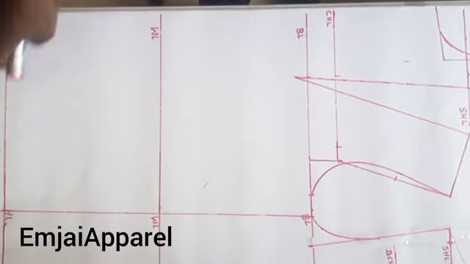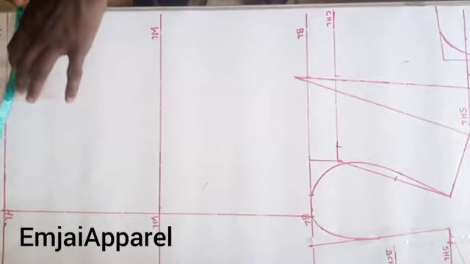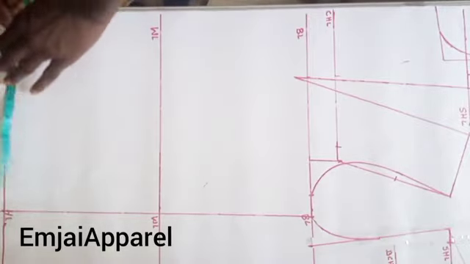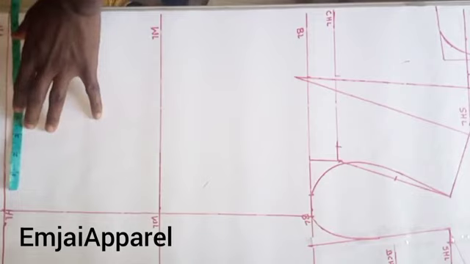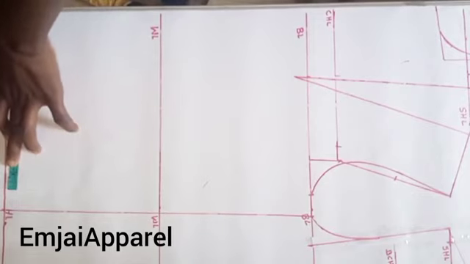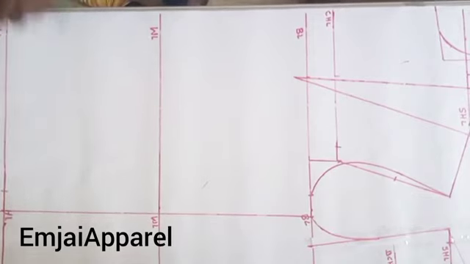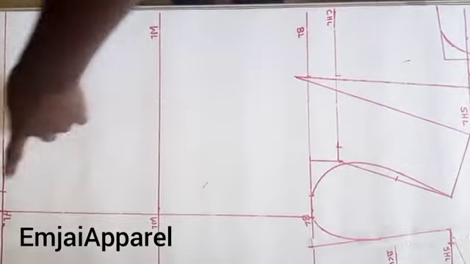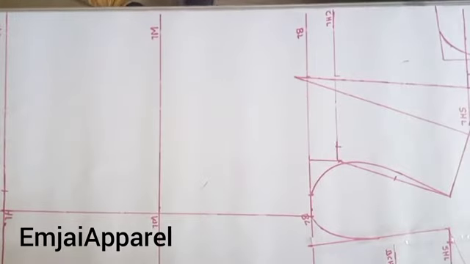So the next thing we'll be doing is to insert quarter of our hip measurement on the hip line. So the quarter of the hip measurement we are using is 9.6. So we are going to be marking it at this point. Then the next thing we'll be doing is to connect the bust line to the hip line using a straight line.